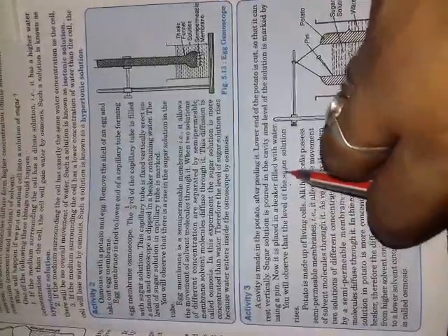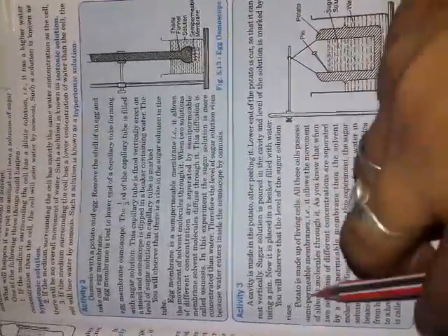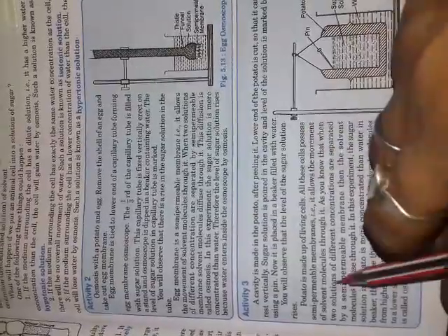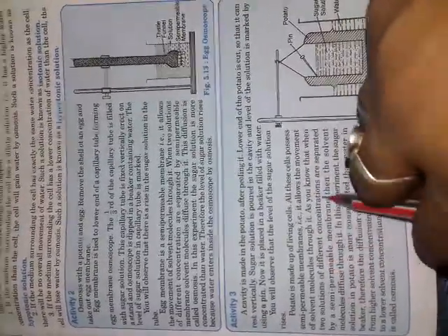Now it is placed in a beaker filled with water. You will observe that the level of sugar solution rises. Potato is made of living cells, and these cells possess a semi-permeable membrane, and it allows the movement of solvent molecules through it.